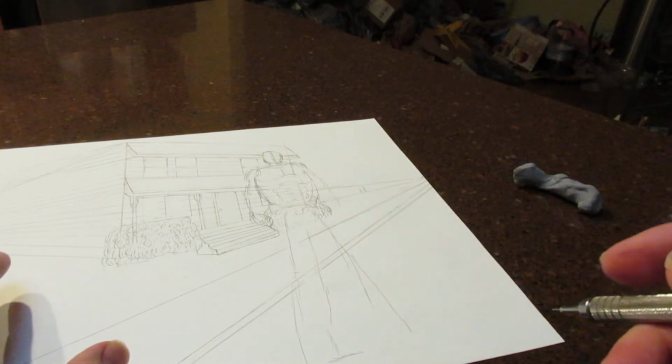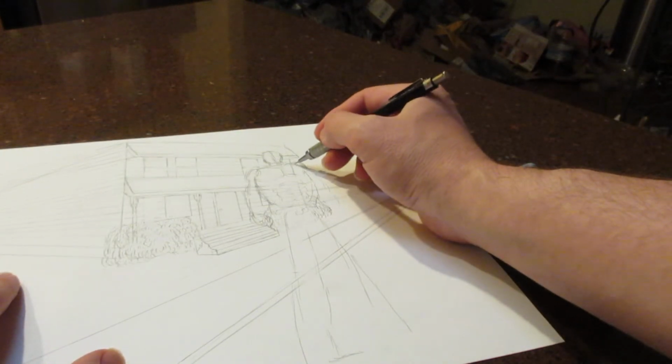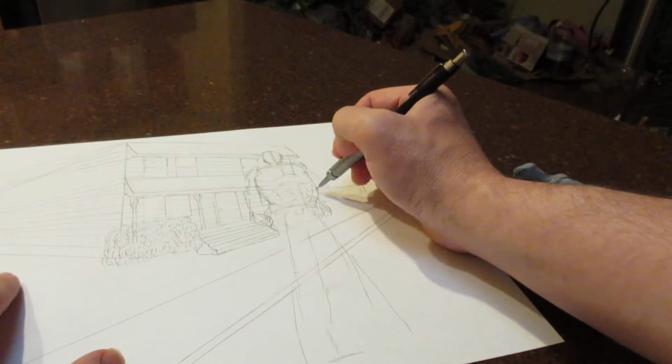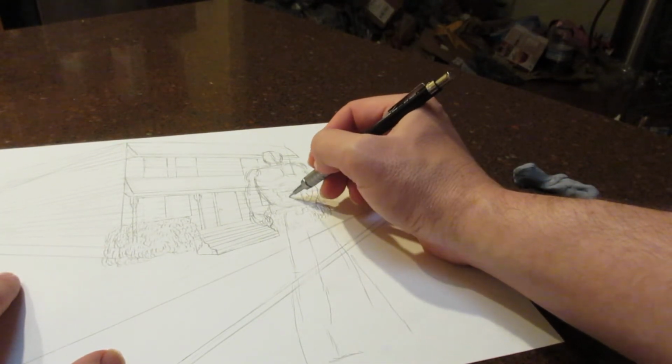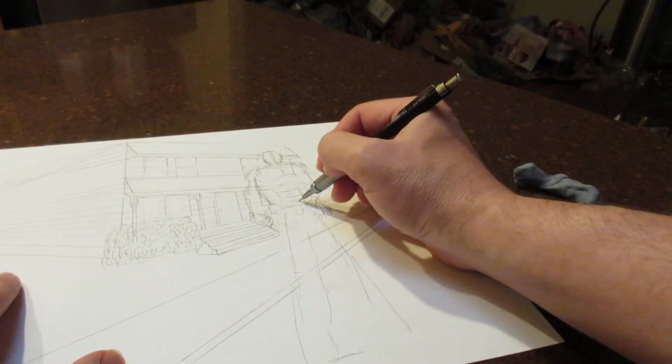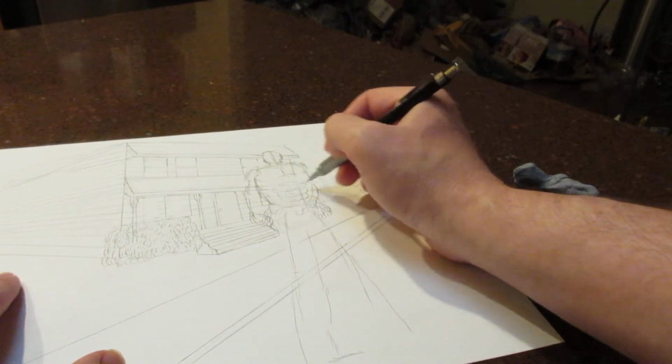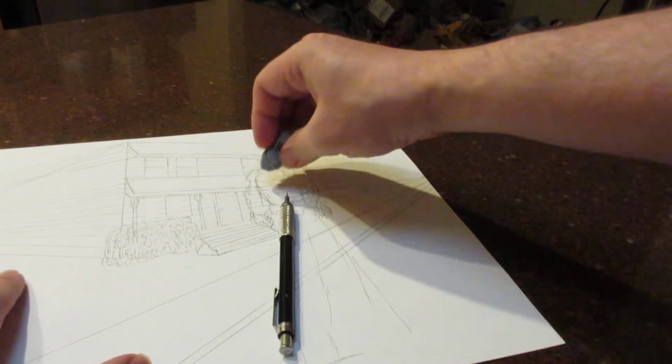And since he's standing at a 3/4 angle, his left arm really is kind of hidden. You know what I'm saying? Oops. Kind of screwed up there a little bit. There we go. So we're going to go ahead and draw.